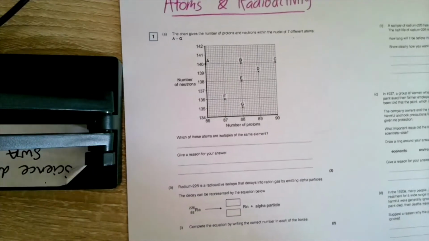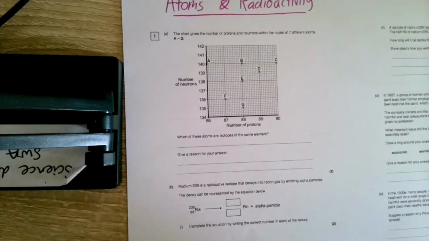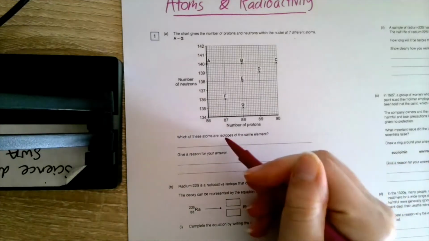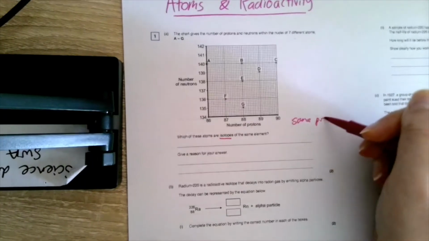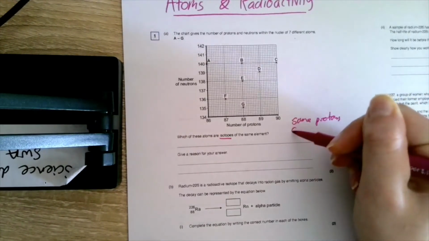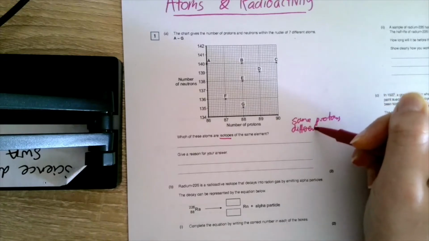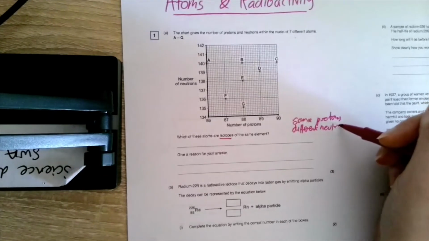Okay, so our first question from our Atoms and Radioactivity is asking us which of these isotopes are of the same element. So remember, isotopes have the same protons, different neutrons.